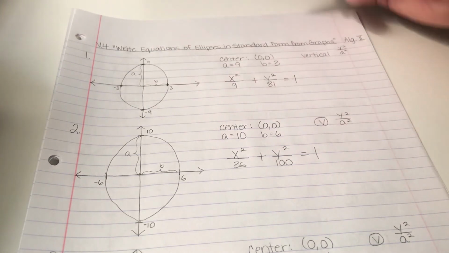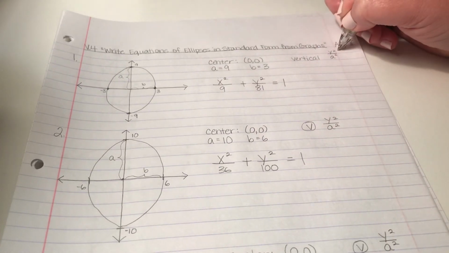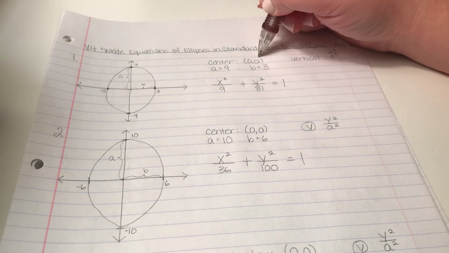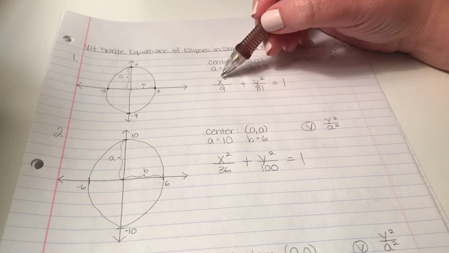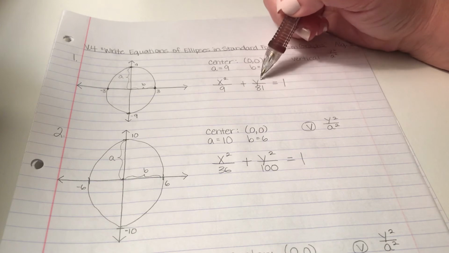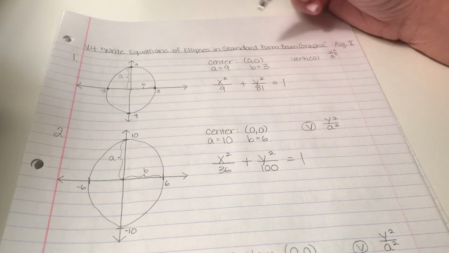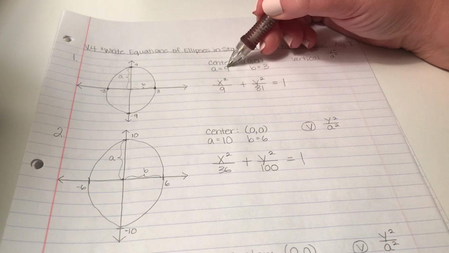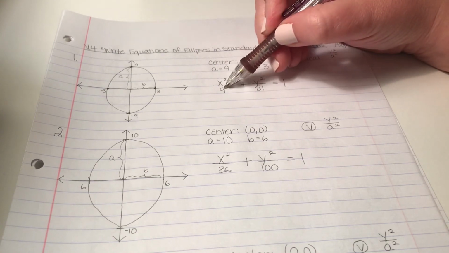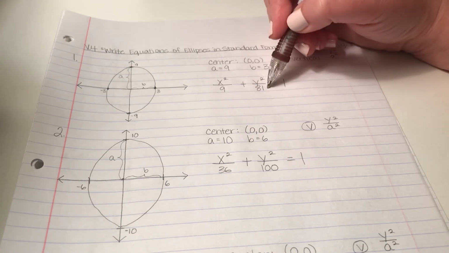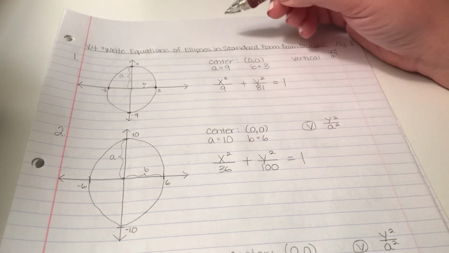It's also a vertical ellipse, so what that means is that our a value, our bigger value, is going to go under the y squared. Now since our center was at 0, 0, we don't have to do anything else to these. We can go ahead and write down our shell. So x squared over a number plus y squared over a number equals 1. Now our bigger number, remember, goes under the y squared, so it's 9 squared, which is 81. Our b squared value then goes under our x squared. So a squared goes under the y squared if it's vertical, and b squared then would go under x squared.